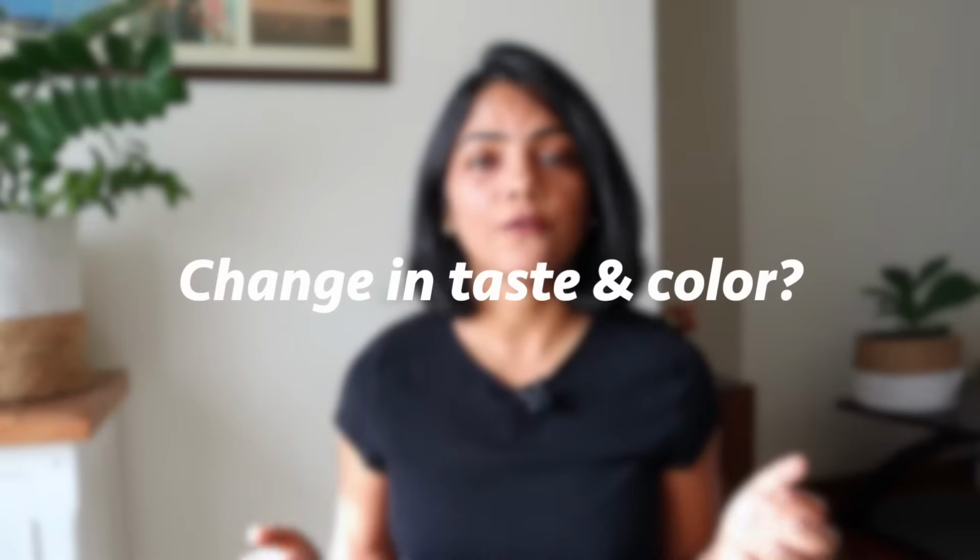So do water purifiers change the water color as well as the taste of the water? Now, typically if you have hard water in your area, the water has a very funky taste. So RO water purifiers do change the taste of the water, making it a lot better, especially in areas where the TDS levels are higher. UV and UF water purifiers do not change the taste or the color of water.